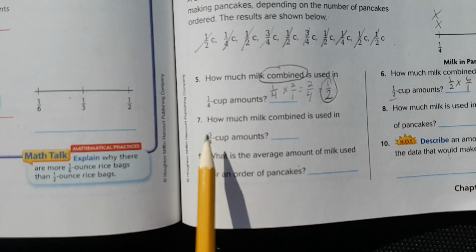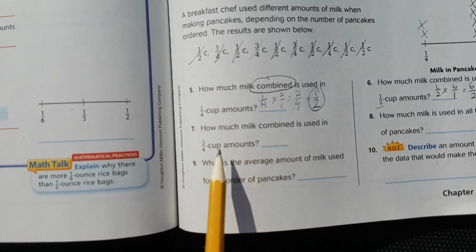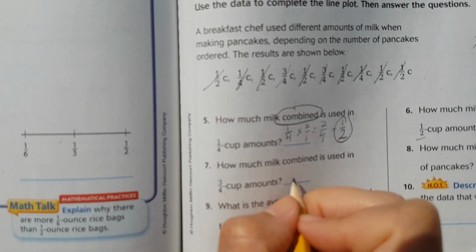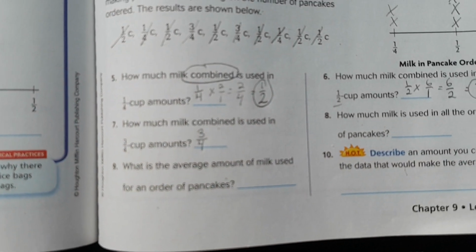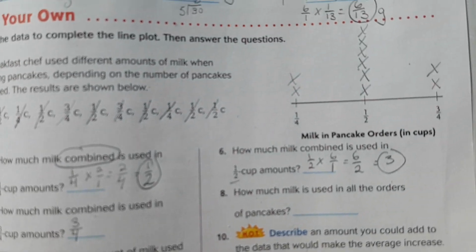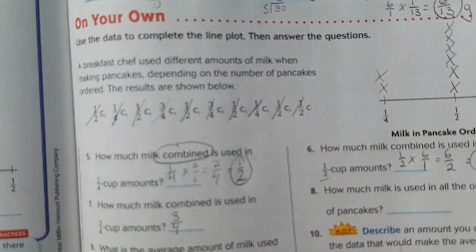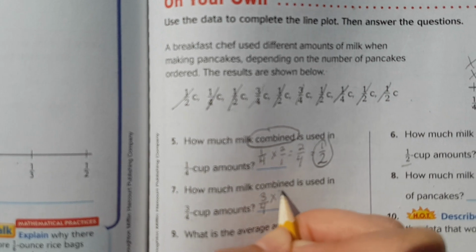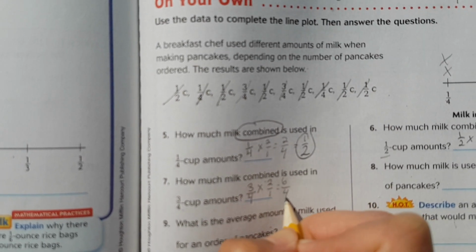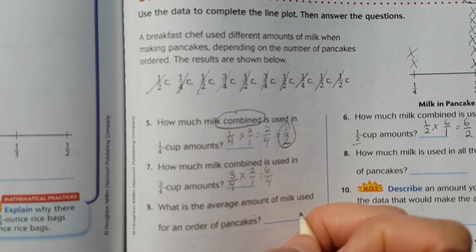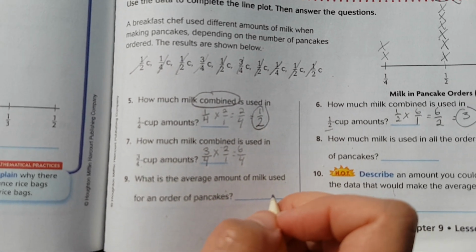Number 7. How much combined is used in 3/4? Again, this makes my job very easy. 3/4 times, let me go back up here, and I have 2 of them, times 2 over 1 equals 6/4, which you know I need to do what?